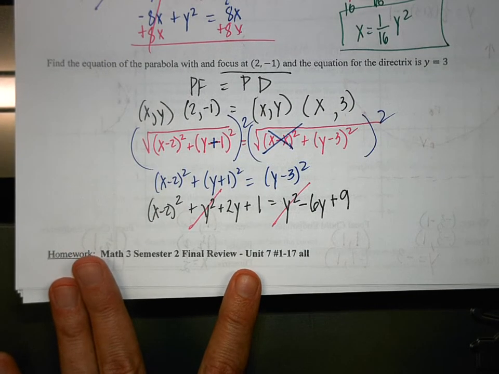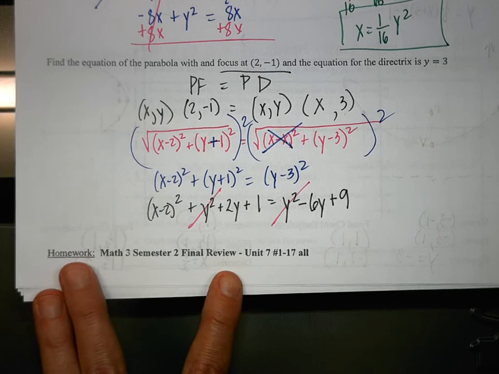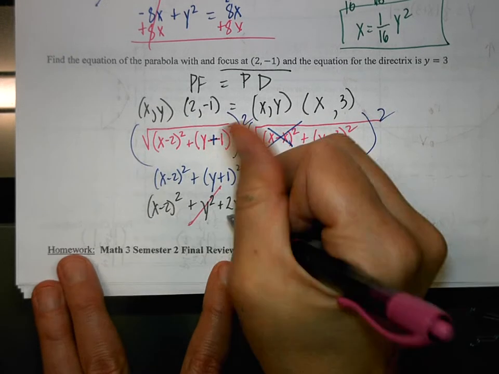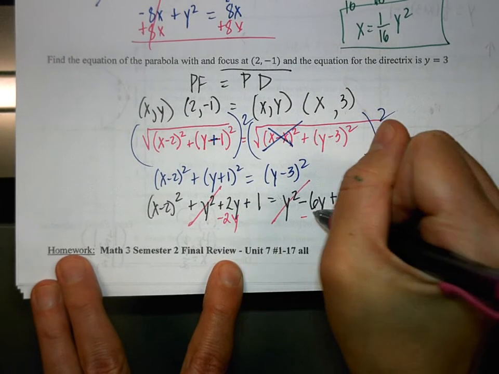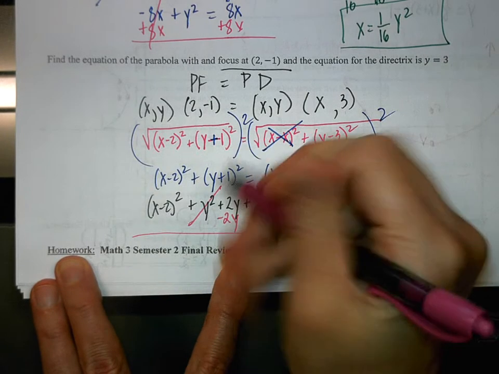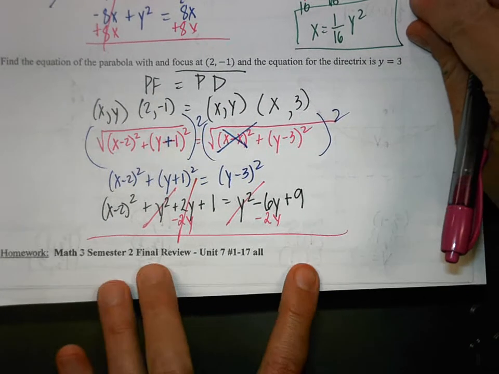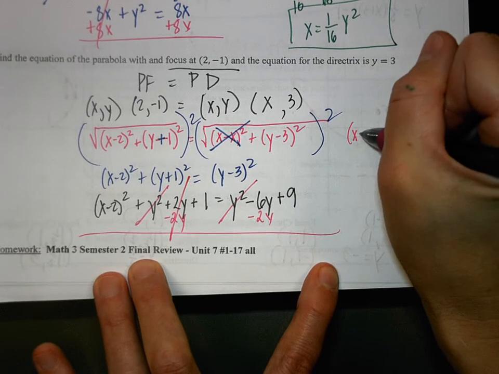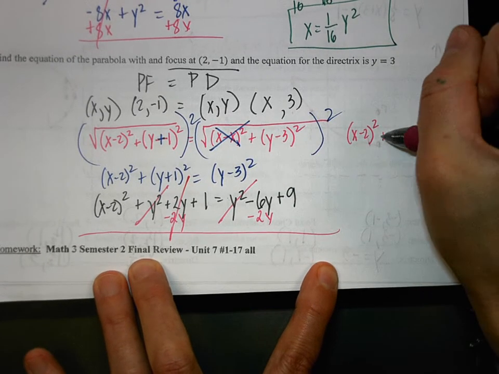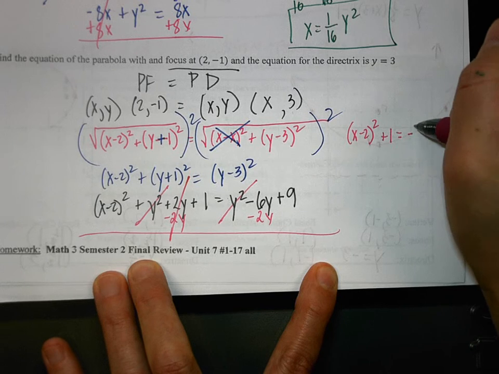Okay. We want to get the plain variable by itself. So what are we going to end up wanting to get by itself? Y. The y's. Okay, so what should I do? Subtract 2y. Good. I would start by subtracting 2y. Do you guys want to simplify that and see what happens? No, you don't. Okay, too bad. All right, so we get (x minus 2) squared plus 1 equals -8y plus 9.